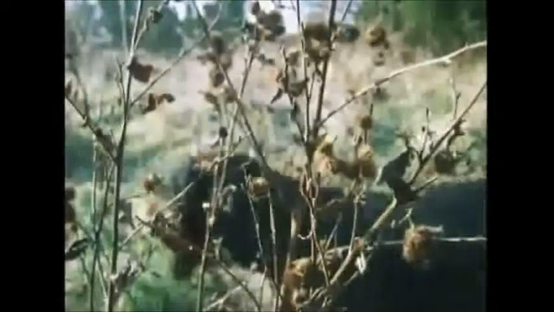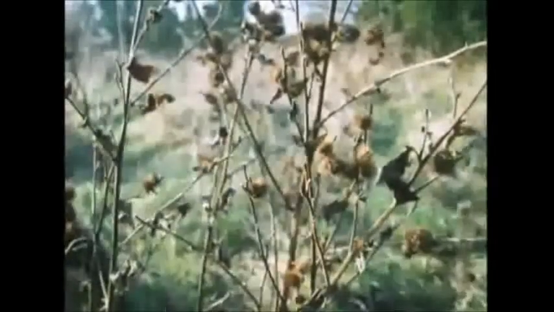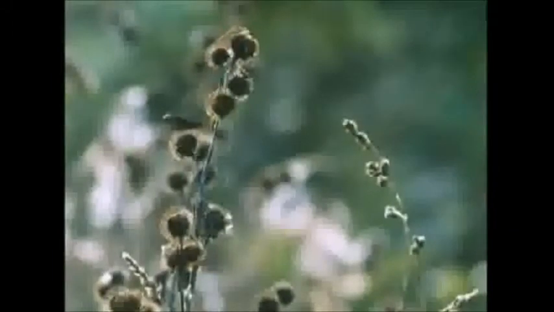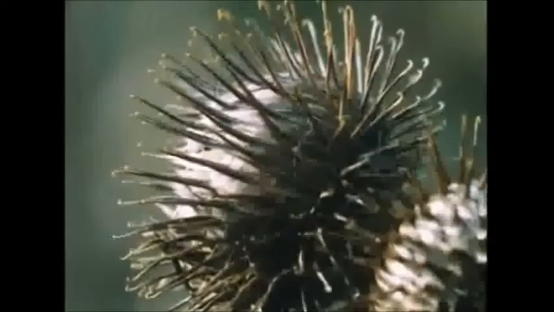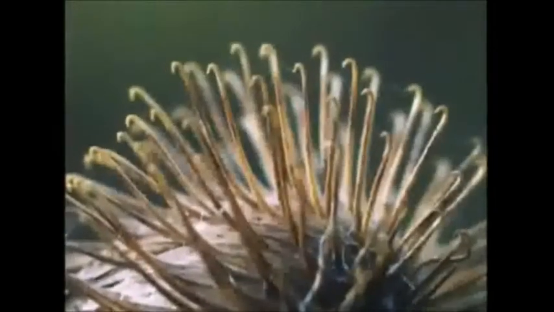Seed dispersal is the spreading of seeds away from the parent plant. Some examples of seed dispersal in Australian plants are feather spear grass. It uses wind as its method of dispersal and has adapted itself to have seeds attached to fine hairs which float in the breeze. Sheepsbur instead uses a different method of seed dispersal, animals.